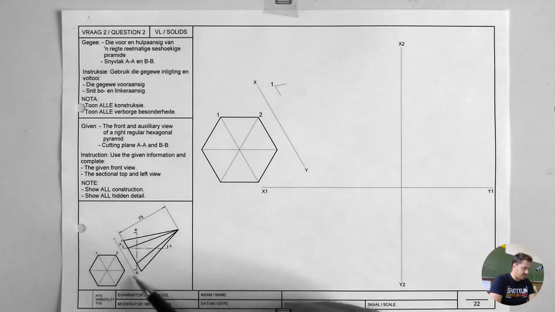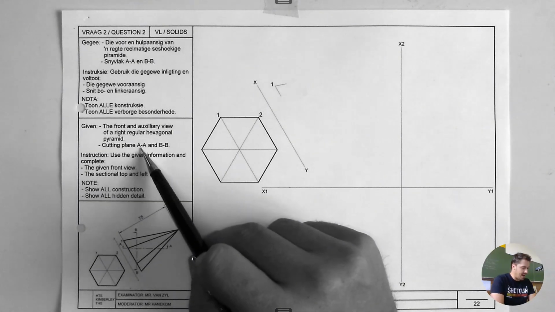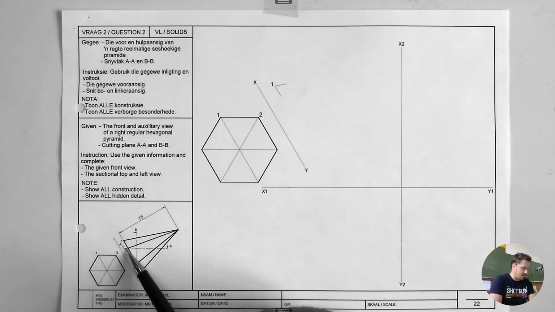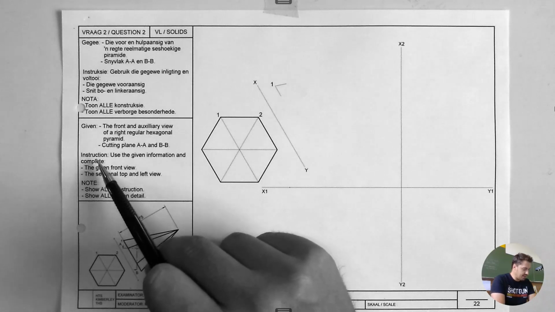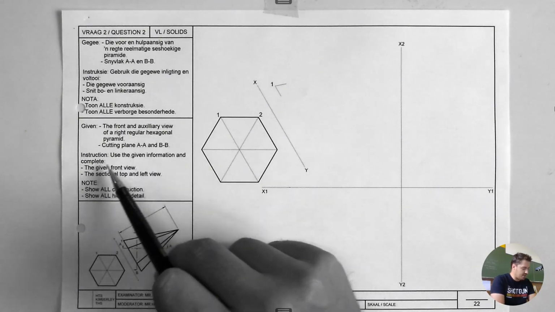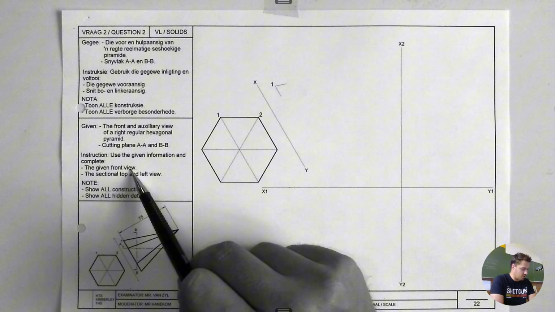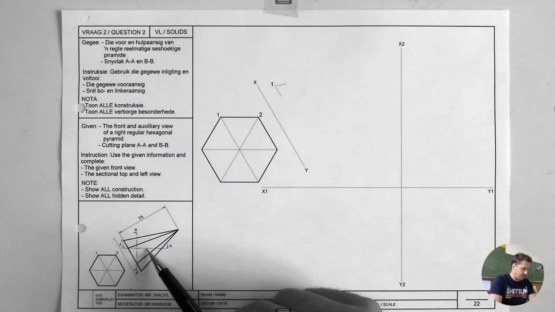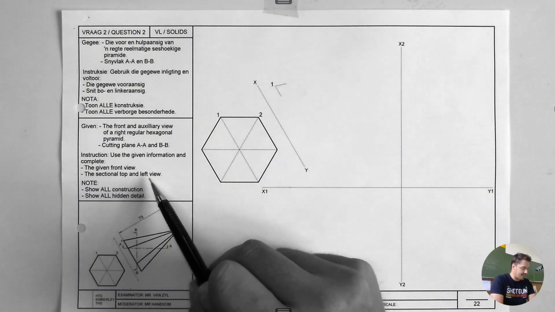All right, here you can see the pictorial view. Cutting plane AA and BB. Here you can see a horizontal cutting plane and a vertical cutting plane. Instructions. Use the given information and complete the given front view, which is this view, that's the front, the sectional top view and left view.